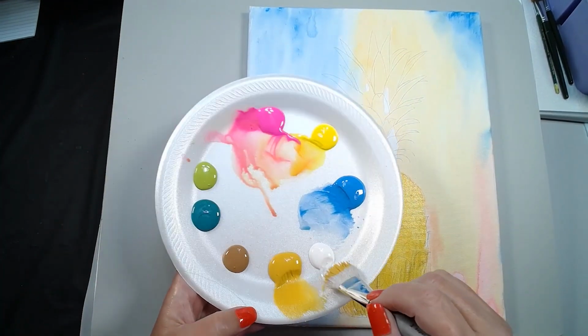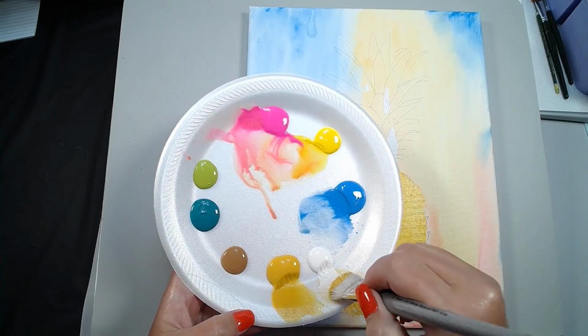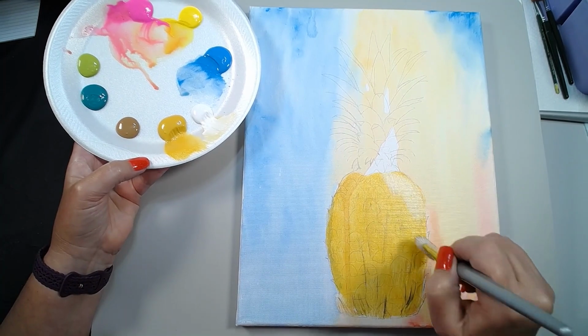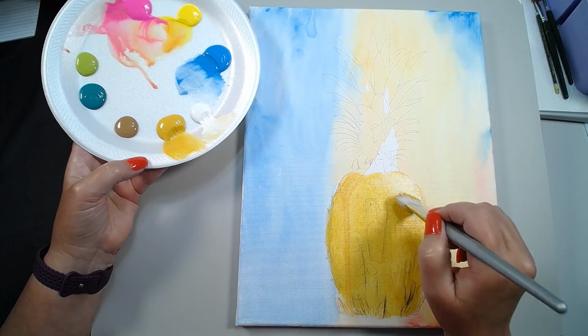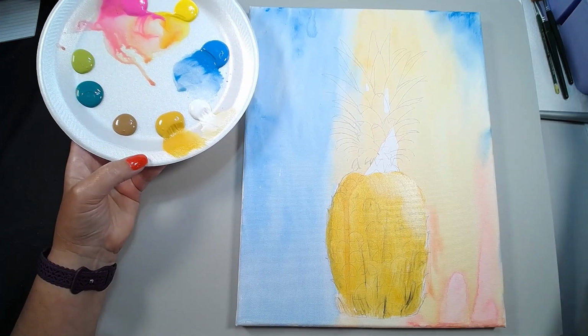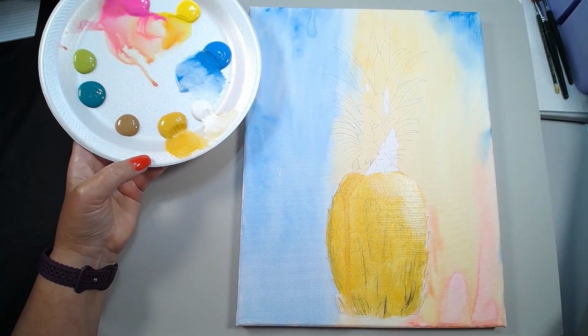Now I'm going to get just a little bit of white with that Marigold, and we're going to come over this right shoulder just to kind of lighten that up just a little bit, and that's all we need for that brush.